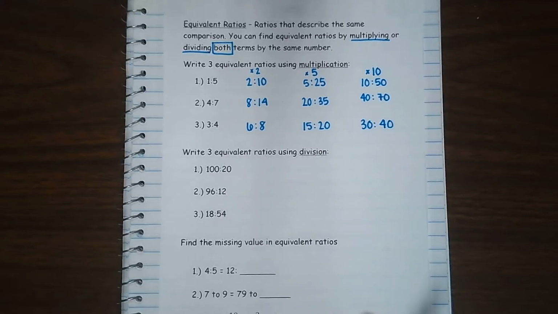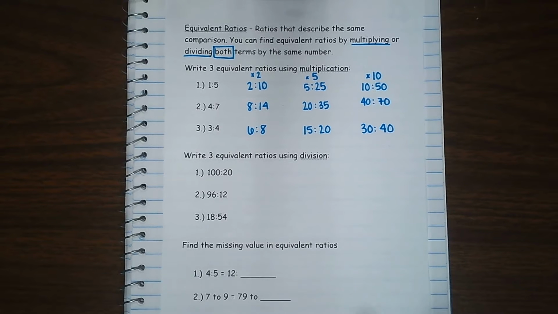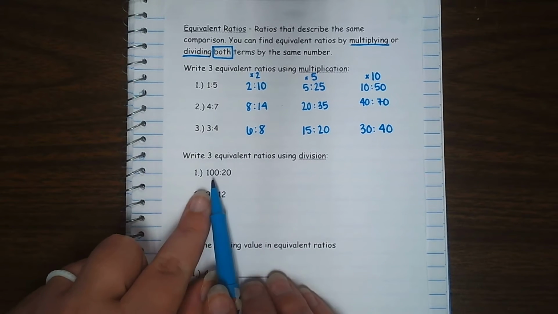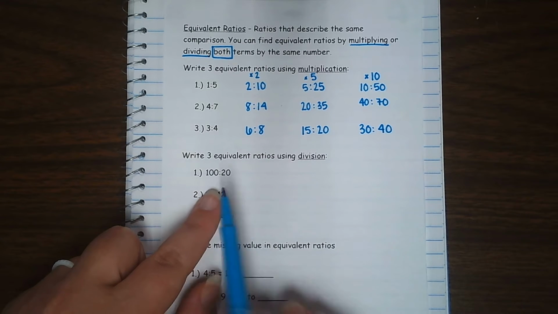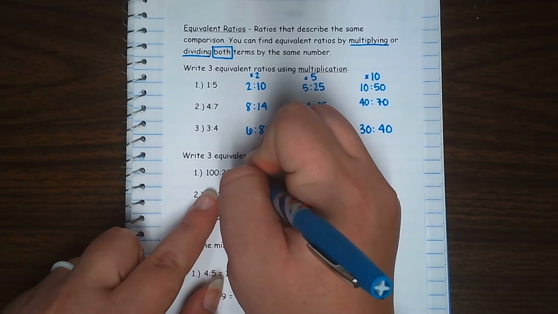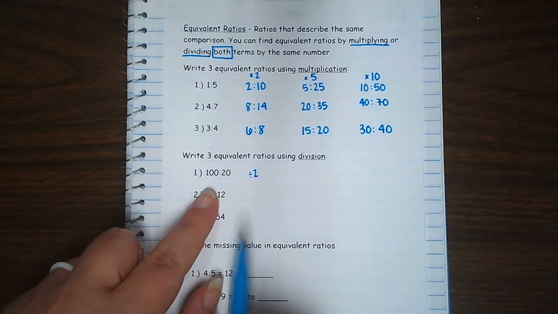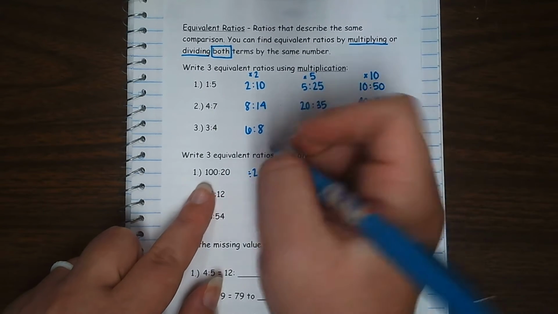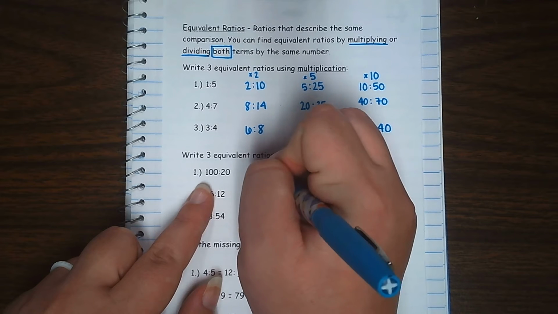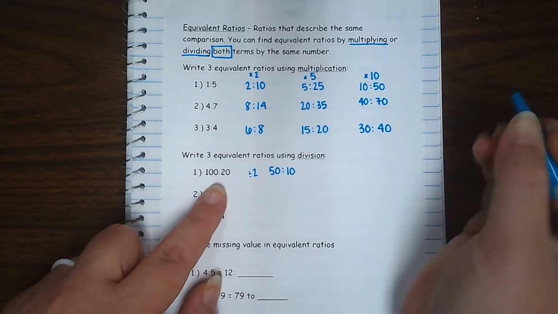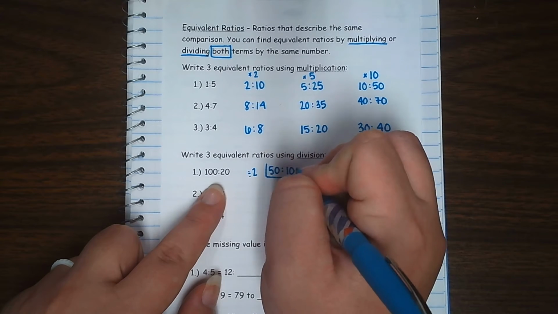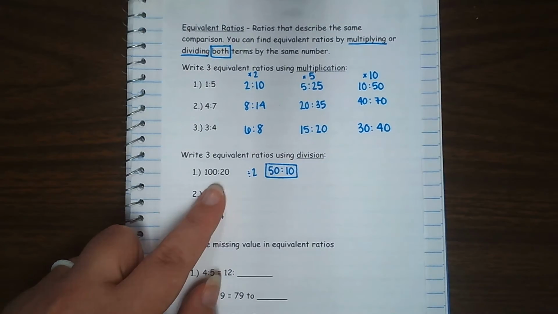The next 3 say write 3 equivalent ratios by using division. Okay, so we have to look, what do 100 and 20 have in common? Well, I know I can divide them both by 2. 100 divided by 2 gives me 50, and 20 divided by 2 gives me 10. So 50 to 10 is an equivalent ratio.